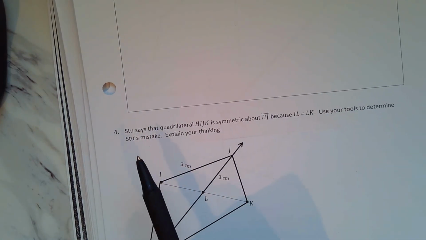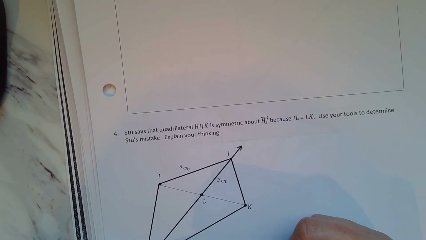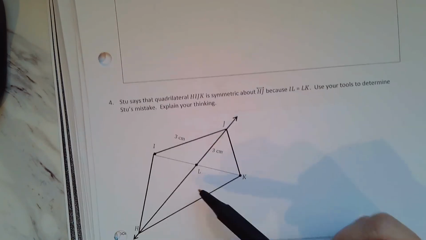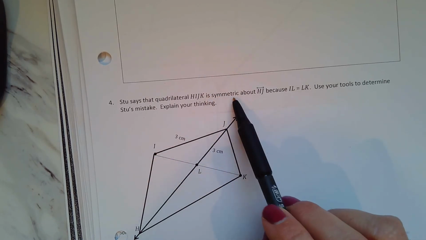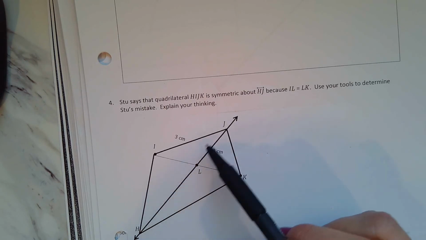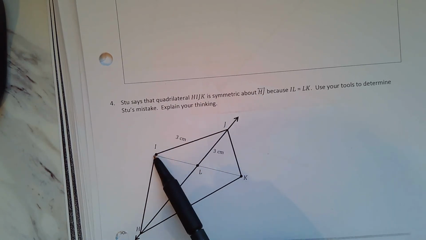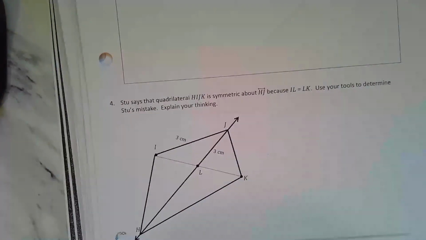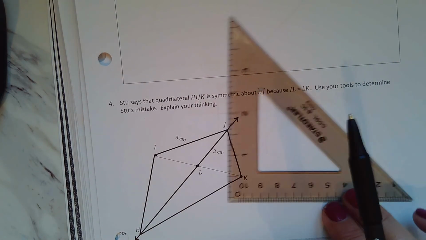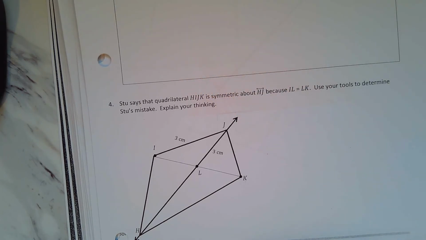Then Stu, which is short for Stuart, says that quadrilateral HIJK is symmetric about HJ. So here's an example of a quadrilateral with lines that are non-collinear. He says this is symmetric about HJ because IL is equal to LK. Use your tools to determine Stu's mistake. So you're going to use your tools to see why he is or is not wrong. But it looks like he did make a mistake. So you're going to figure that out.